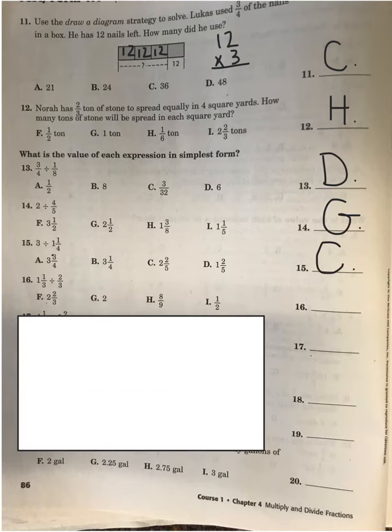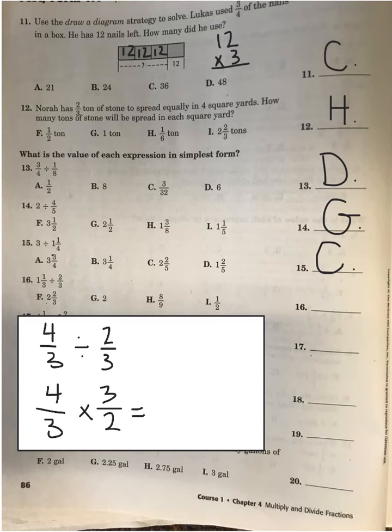Number 16, 1 1/3 divided by 2/3. We need to change 1 1/3 to an improper fraction, so that will become 4/3 divided by 2/3, which will change into multiplication and multiply across to get 12/6, which can simplify to be 2, letter G.